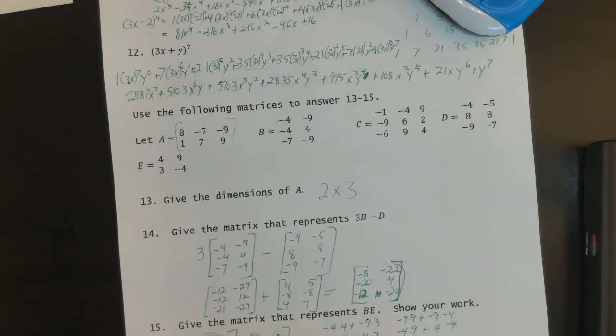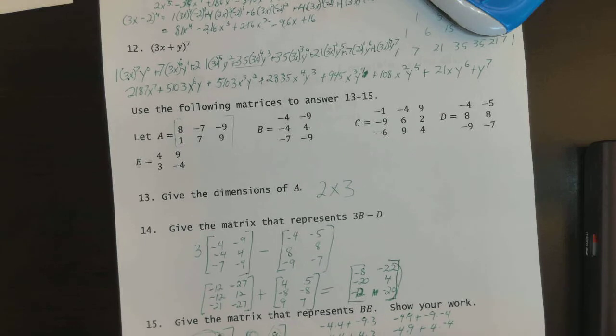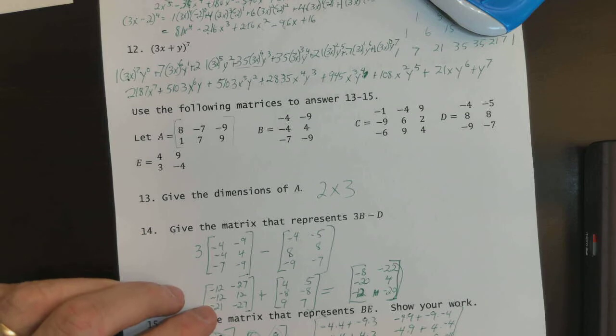And then third row, first column, negative 7 times 4 plus negative 9 times 3. Then you've got negative 7 times 9 plus negative 9 times negative 4. Okay, there it is. Let's just do the calculations.